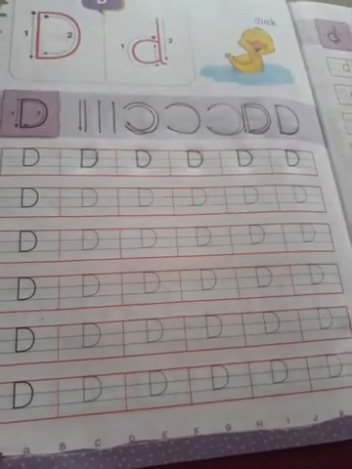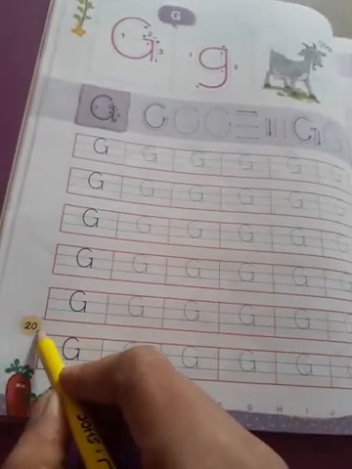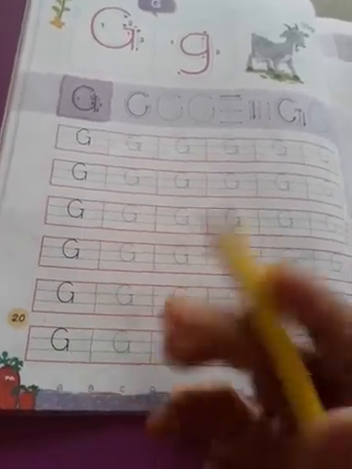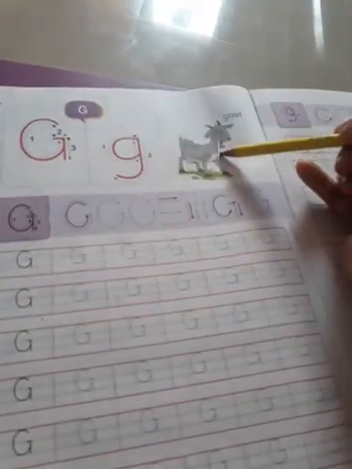Okay. If you're not able to trace, what you have to do? You have to take your mama's help. Okay. Then after finishing this D alphabet, you have to turn the page and go to the page number 2020. After D, we are going to learn how to write alphabet G. Which alphabet? G. Okay. So G for goat.